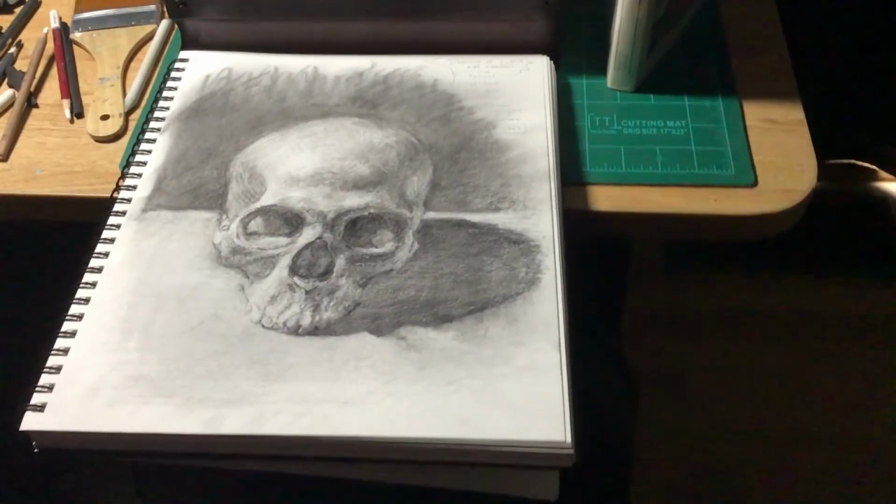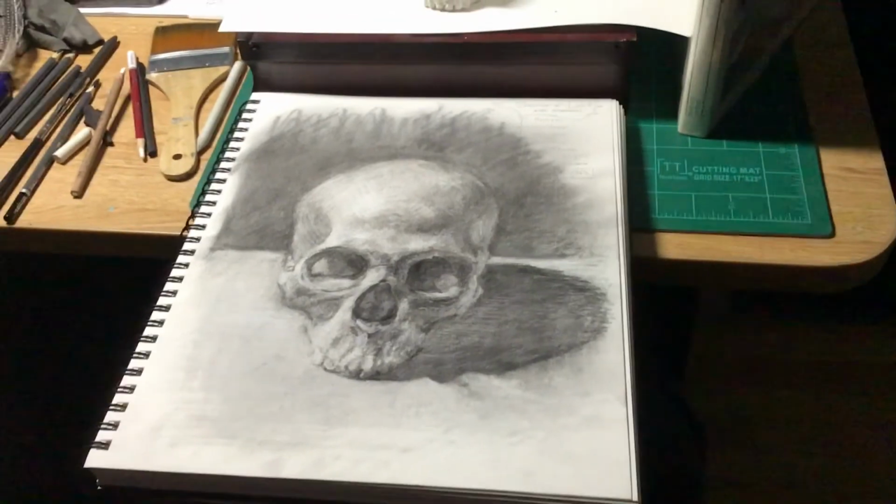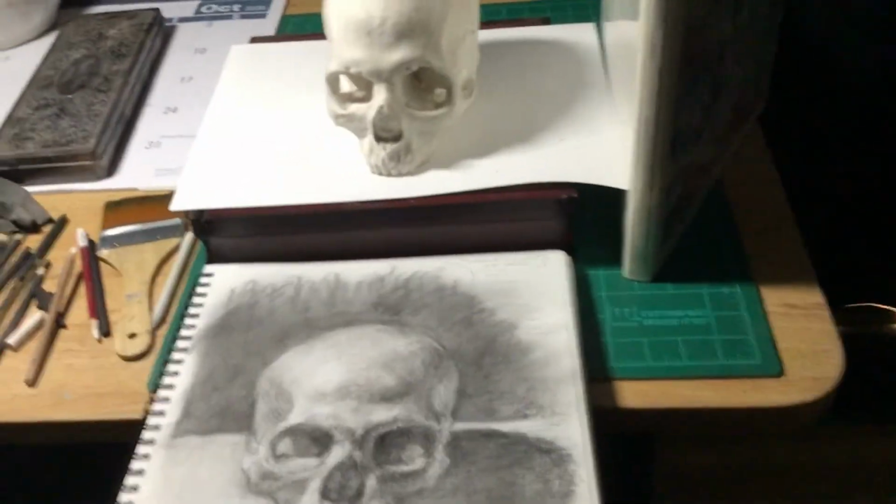And let me turn the lights on. Sorry to make you seasick. Try to get a better shot of this. What? There. No, that's where the camera is.